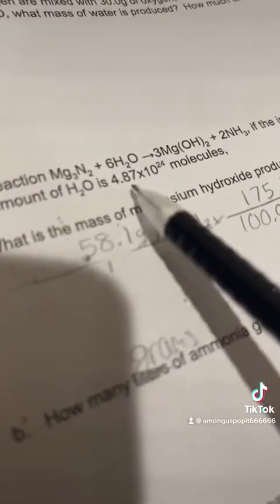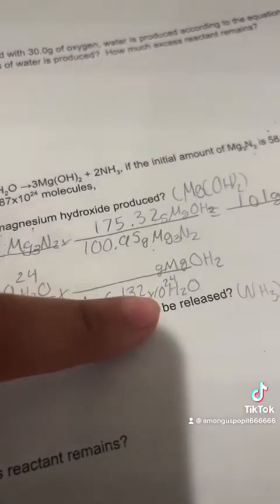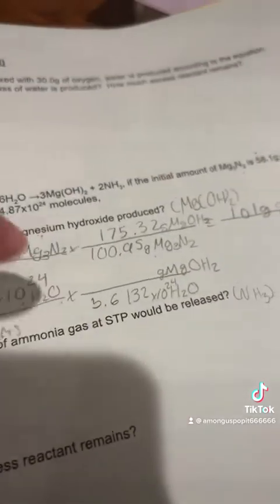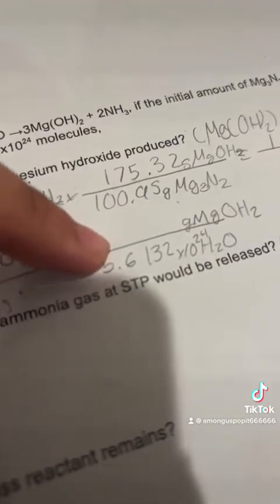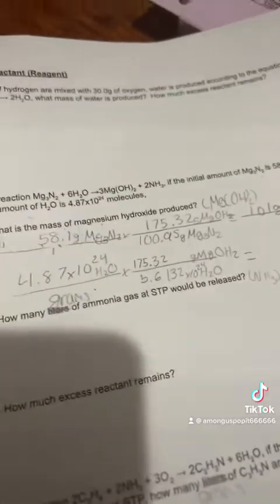Now we have to do the H2O, which is 4.87 times 10 to the 24th. I'm just going to set it up. Since it's a particles problem, we're going to multiply the number that we're given by 6.022 times 10 to the 23rd in order to get the bottom number. And for that, I got 3.6132 times 10 to the 24th. Since we already found the MgOH2 up here, we can just put that same number down here. And now we just plug this entire equation into our calculator, and I got 236.